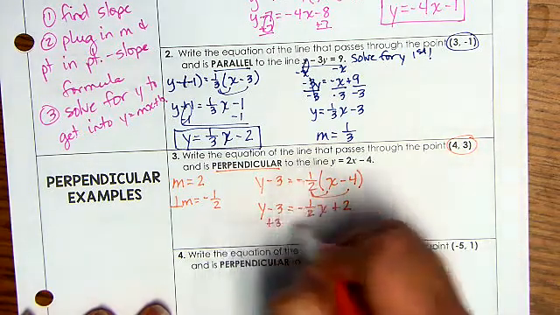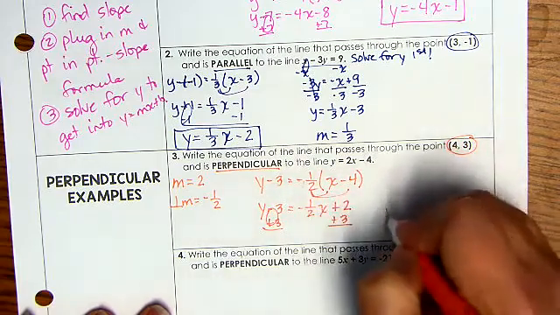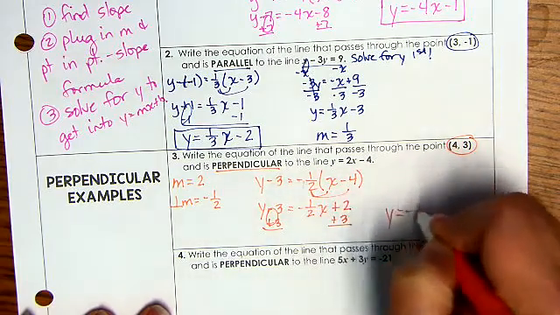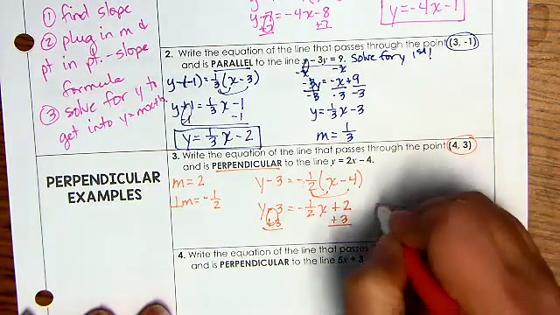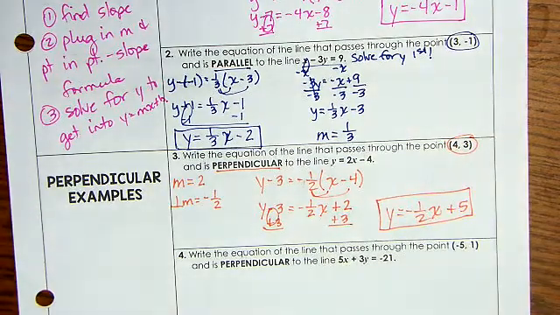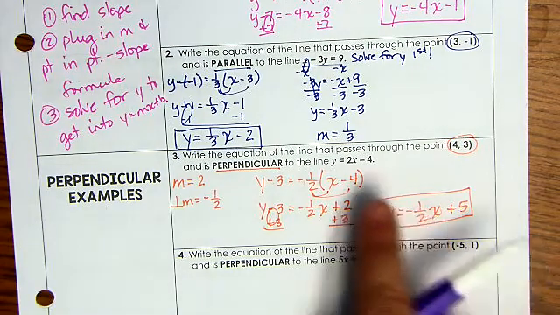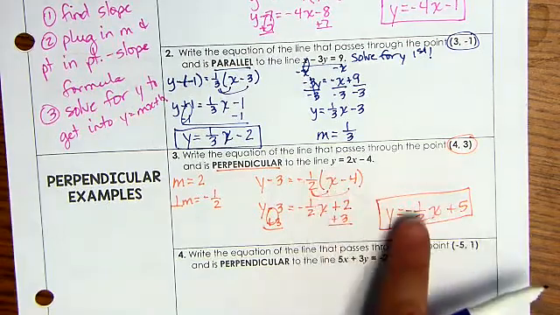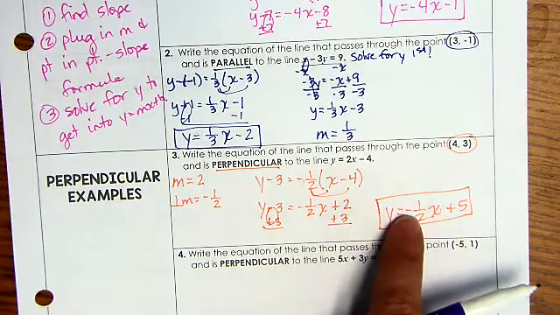Now we add 3 to both sides, and we end up with y equals -1/2 x plus 5. And there we go. This line is perpendicular to this one, and it's very easy to see that because these two slopes are negative reciprocals of one another.